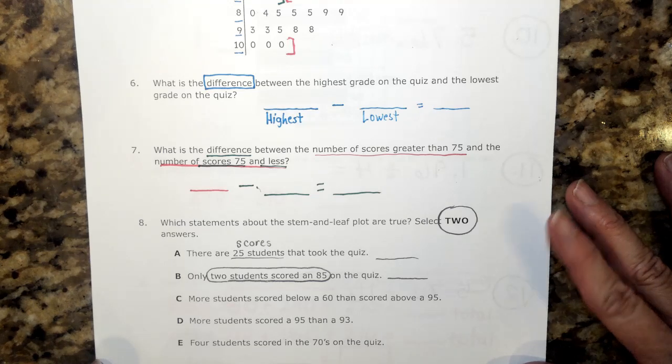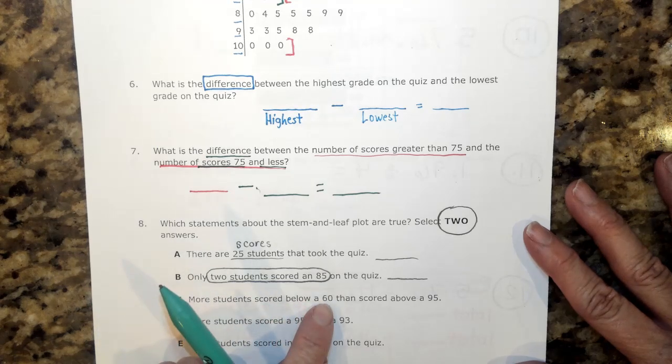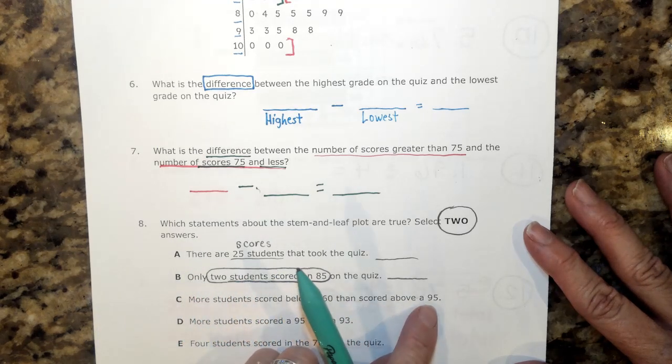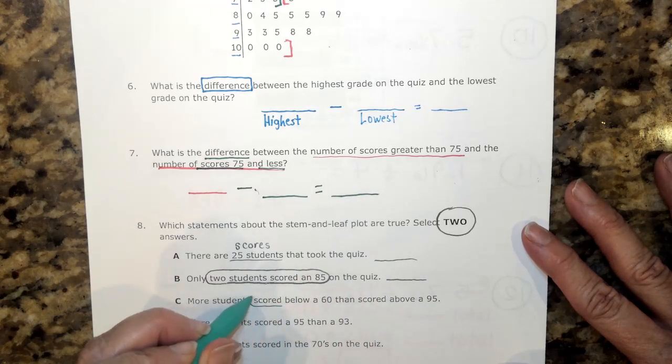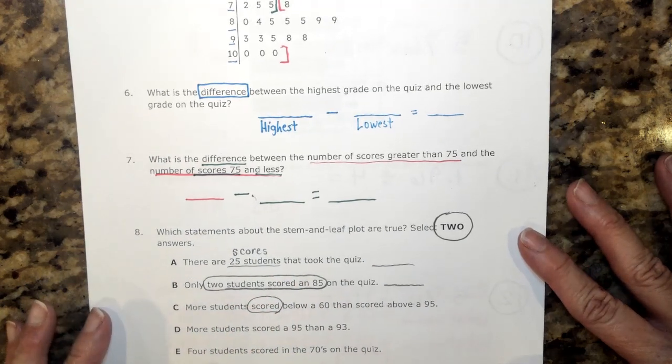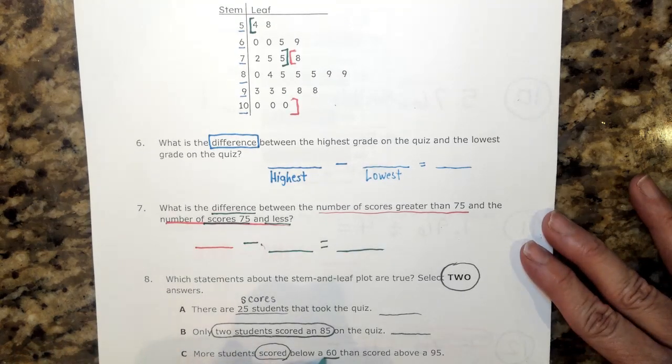Letter C. More students scored below 60 than scored above 95. So we're talking about the scores again. So now what I'm going to do is go back and count the scores below 60 and write that here.